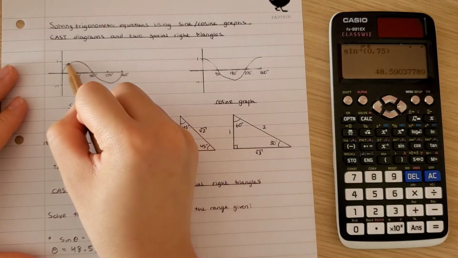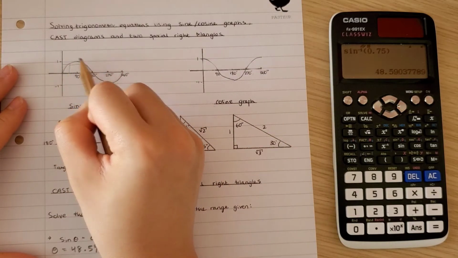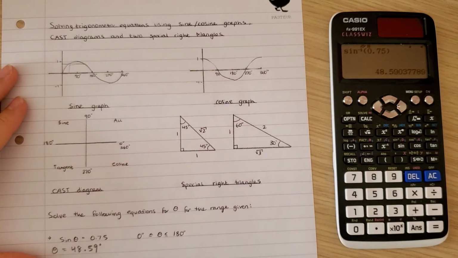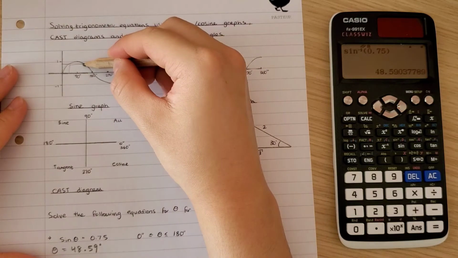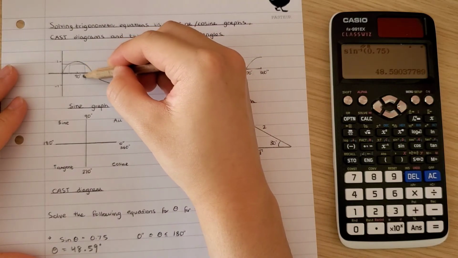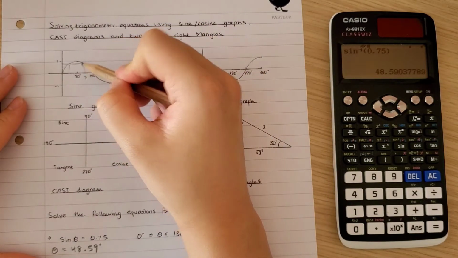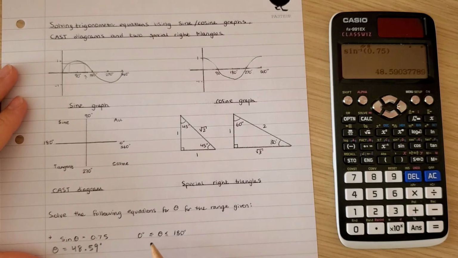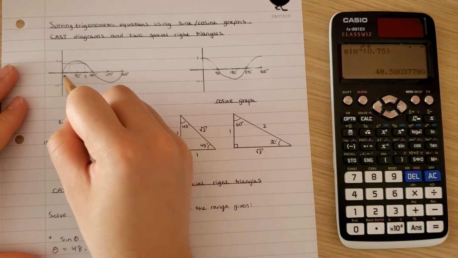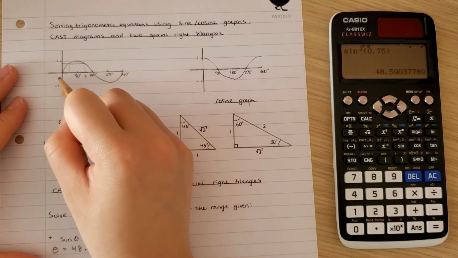And if we draw a horizontal line, we can see it also hits the graph again at a different spot. We don't know what this is yet, and we always look at the range. It's 0 to 180, so we know it means within this range.